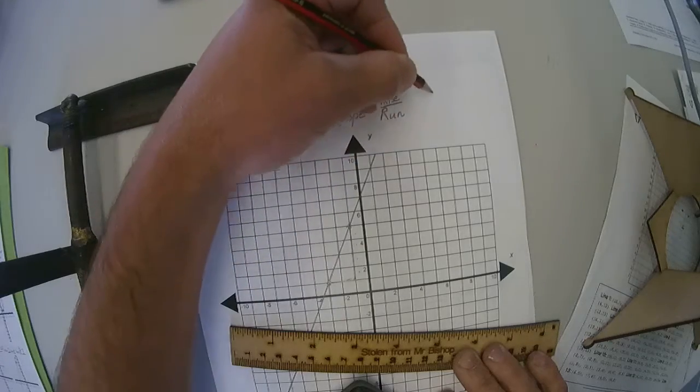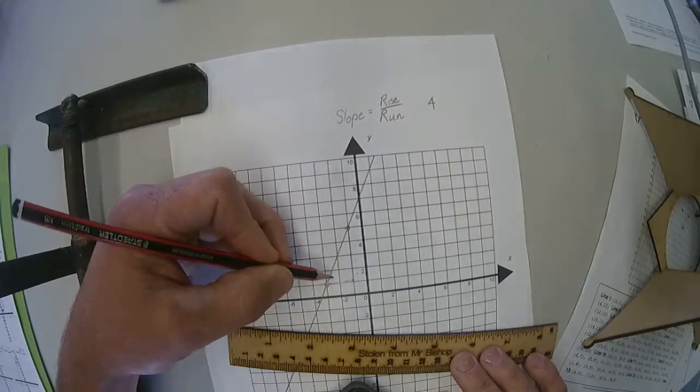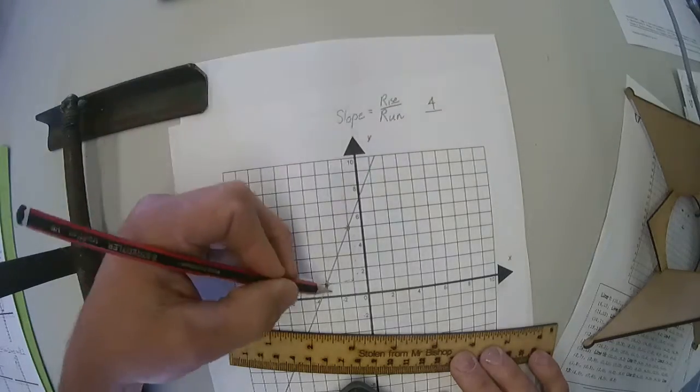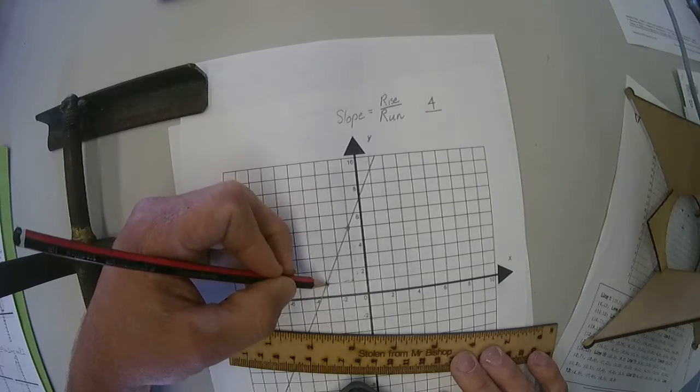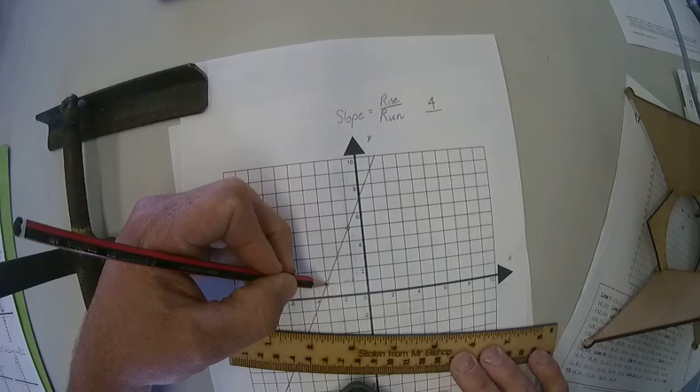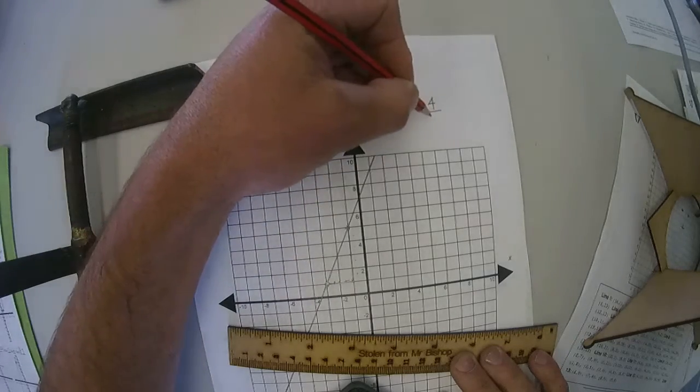So I've gone up 4 spots. So I'm going to say 4. And for the run, obviously you're running, you go across flat ground, you don't run up a wall, do you? So run, 1, 2. I've gone across 2.